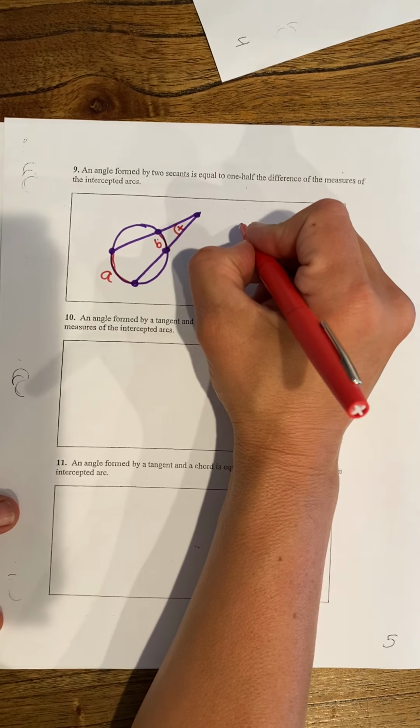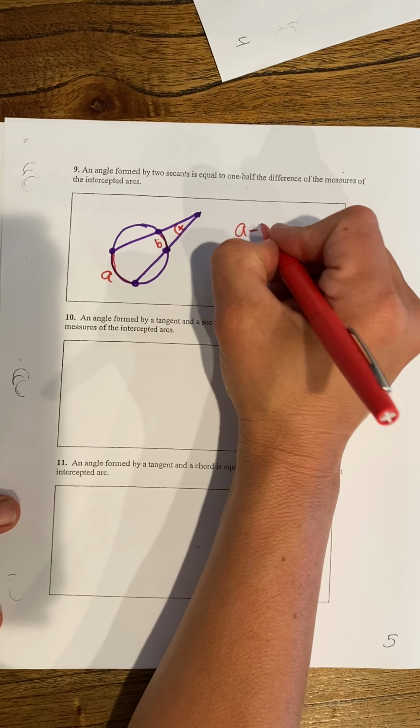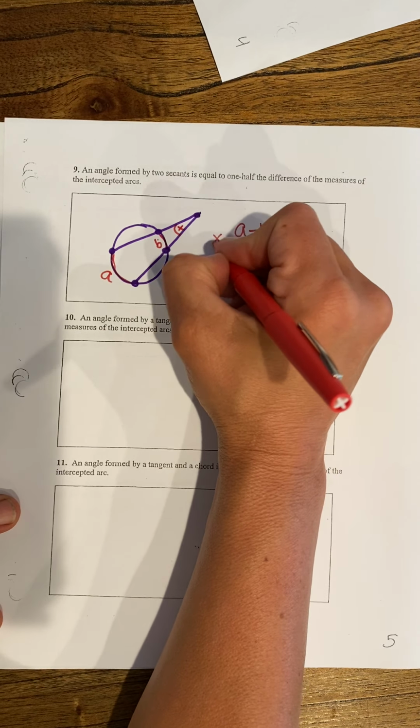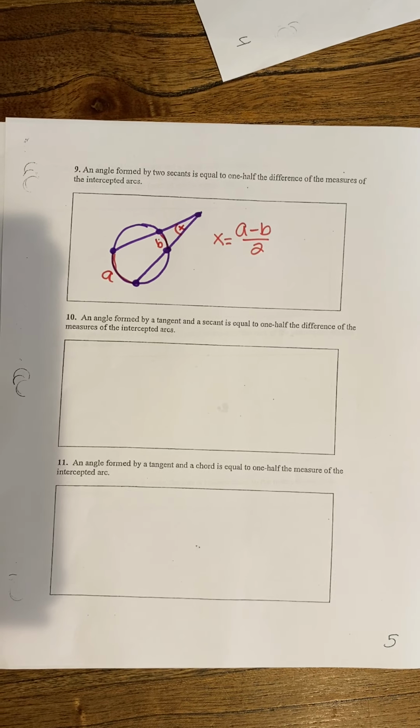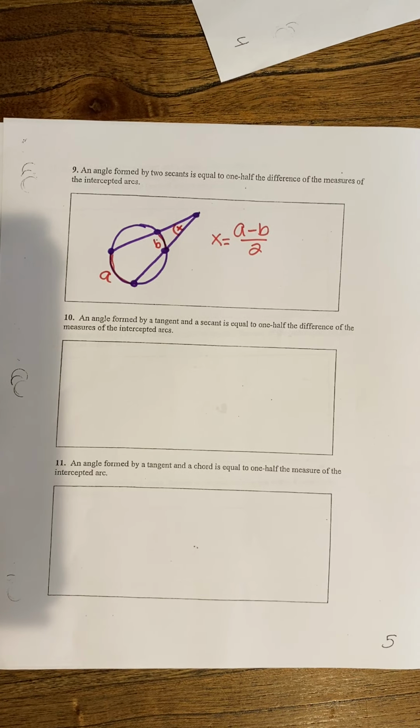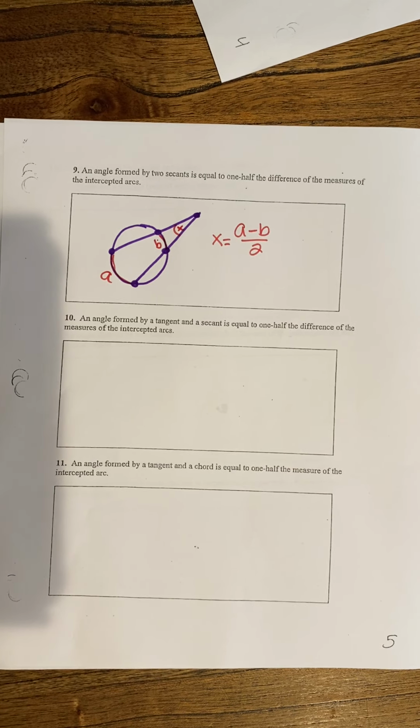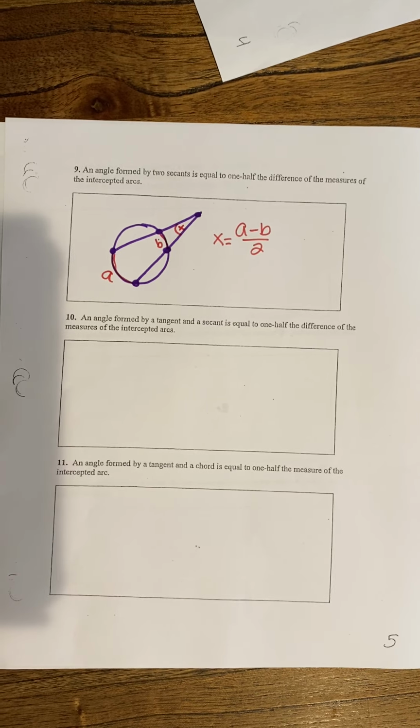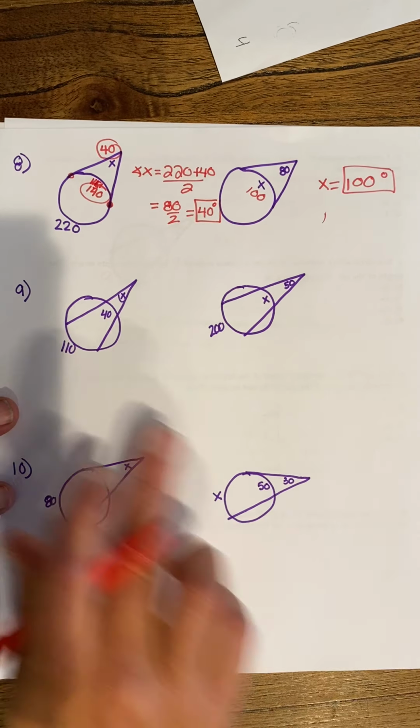It's still the same rule. It's still A minus B over 2 that will get you what X is equal to. So it's still the difference of the 2 arcs. The only difference between this and the other one is there's no supplementary shortcut. You have to go the formula way, okay? So let's do some examples with that, right?